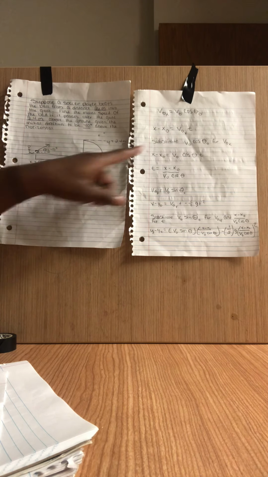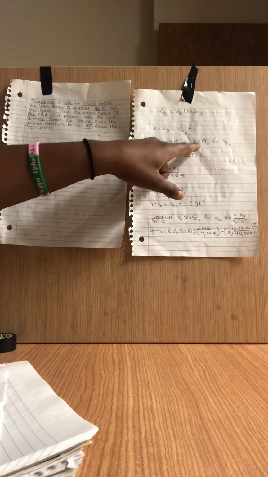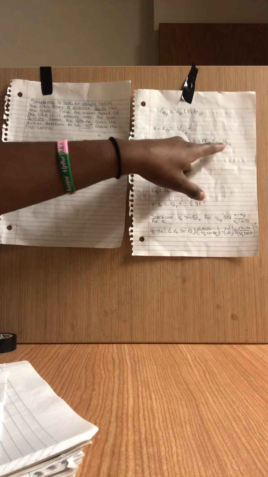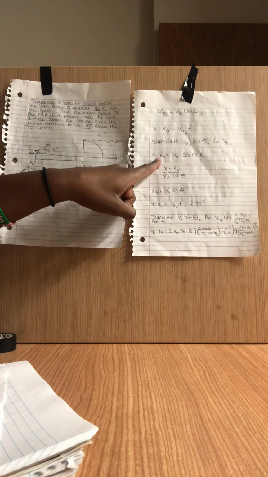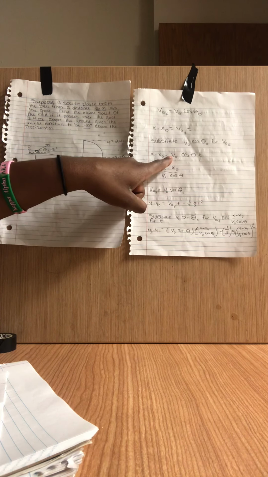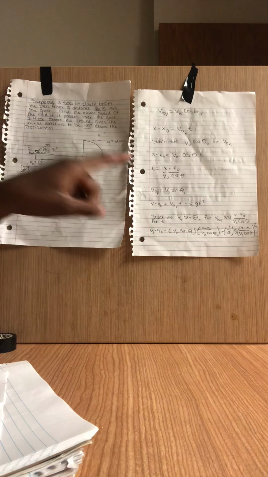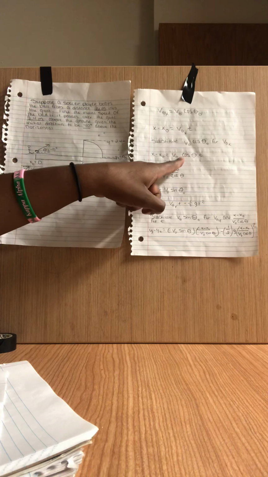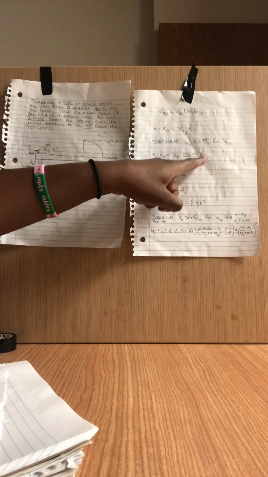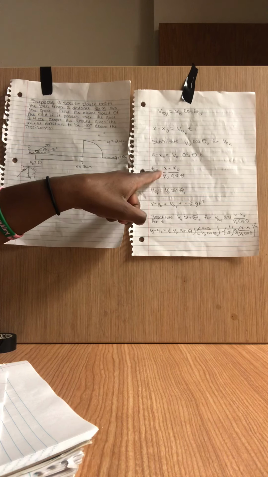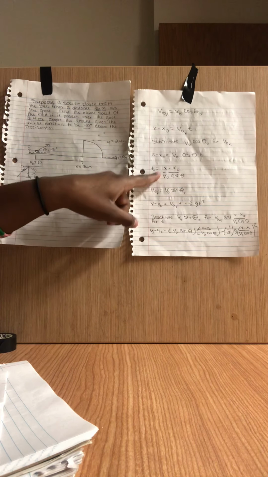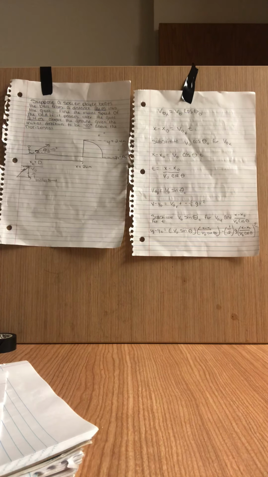So now we have to substitute v naught cosine theta for v naught x. And once we do that, it's x minus x naught equals v naught cosine theta times t. Then we have to divide both sides by v naught cosine theta to get t. And t will equal x minus x naught over v naught cosine theta.